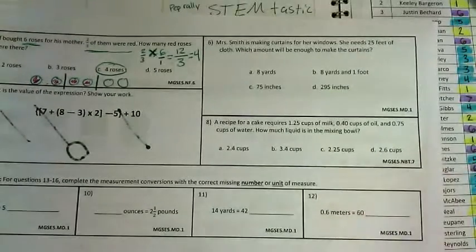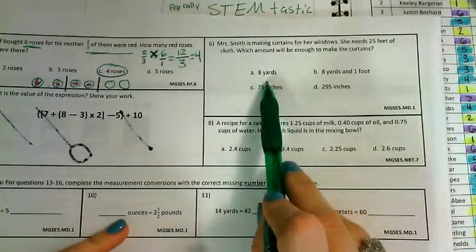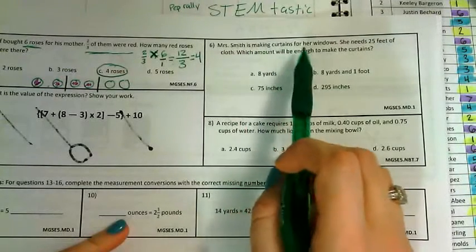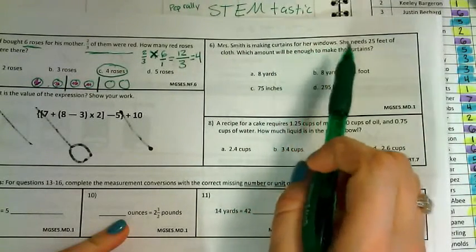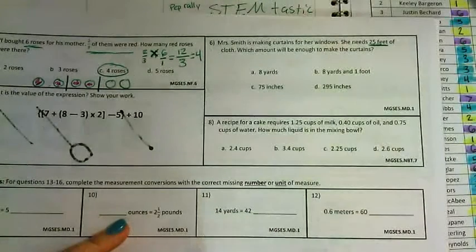All right, let's look at number 6. Mrs. Smith is making curtains for her windows. She needs 25 feet of cloth. Which amount will be enough to make the curtains? So let's look at what my answers are. Well, first, no, let's look at what my question's asking. All right, Miss Smith is making curtains, and she's using 25 feet of cloth. So I know that what I've got is 25 feet.